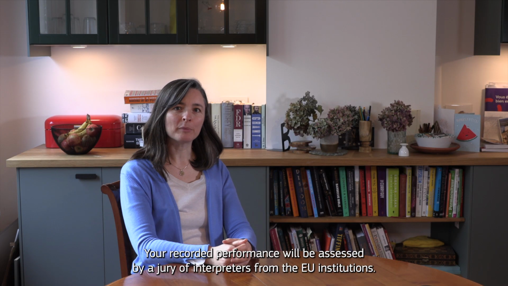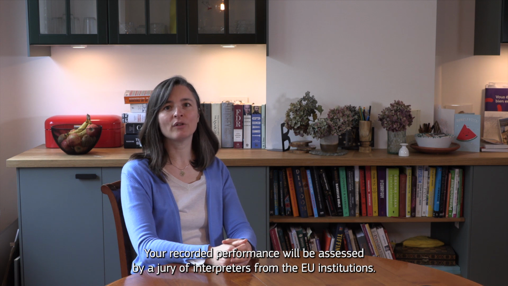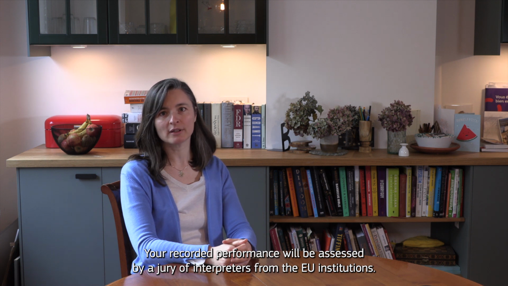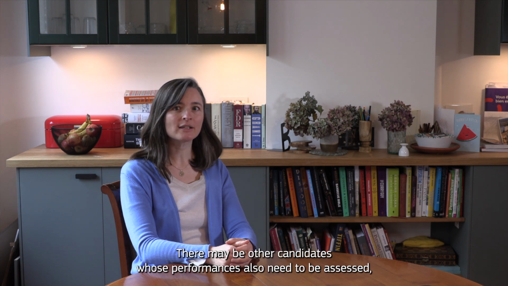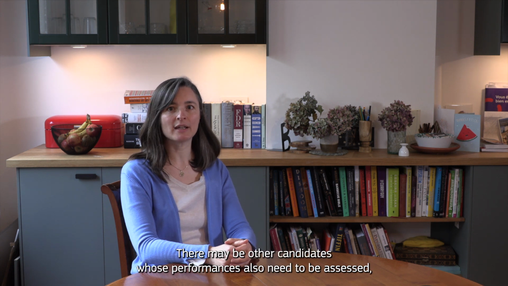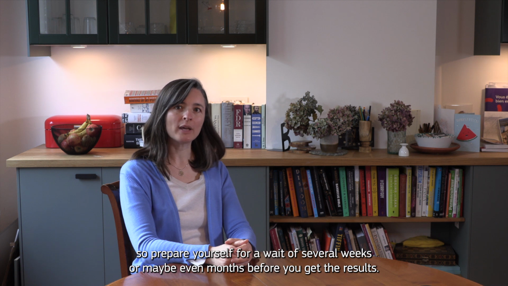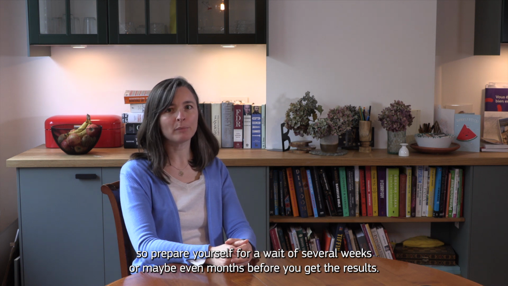Your recorded performance will be assessed by a jury of interpreters from the EU institutions. This can be quite a time-consuming process. There may be other candidates whose performances also need to be assessed. So prepare yourself for a wait of several weeks or maybe even months before you get the results.